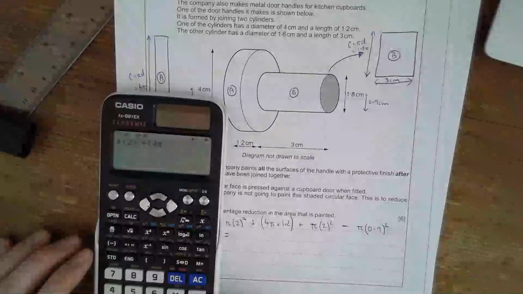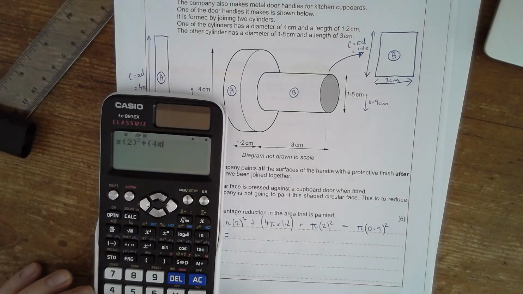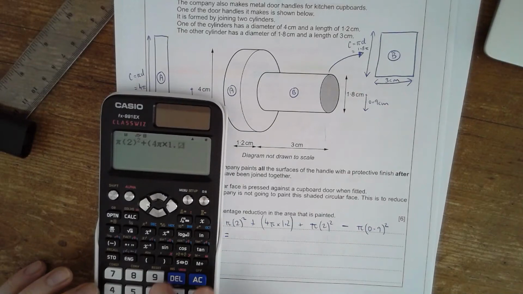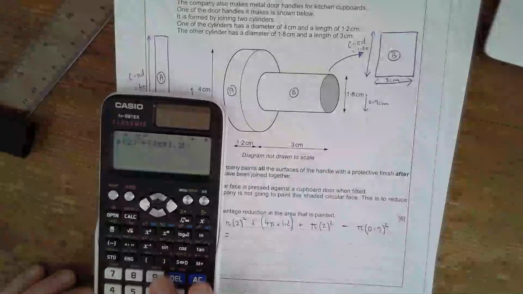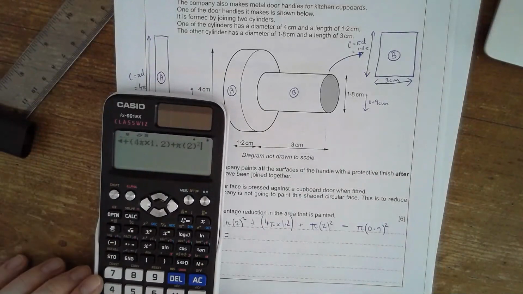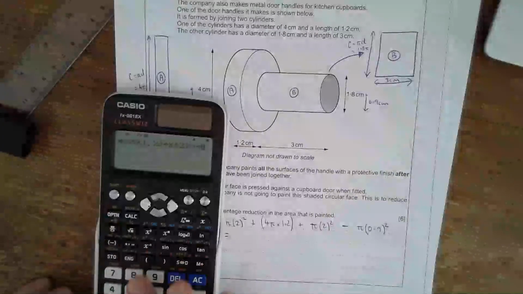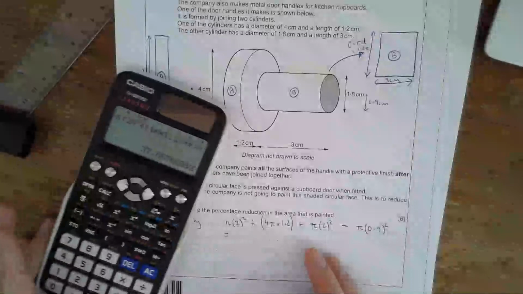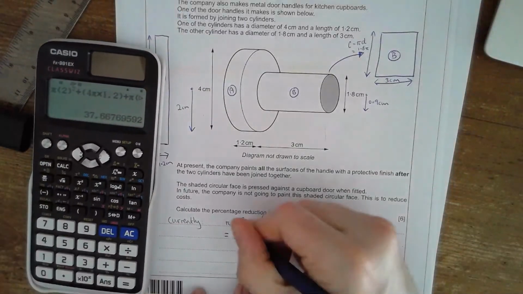If you want to, you can answer certain bits of it. So like 4 pi times 1.2 plus pi bracket 2 squared, and then take away pi bracket 0.9 squared. That gives me an answer of 37.66 blah blah blah.